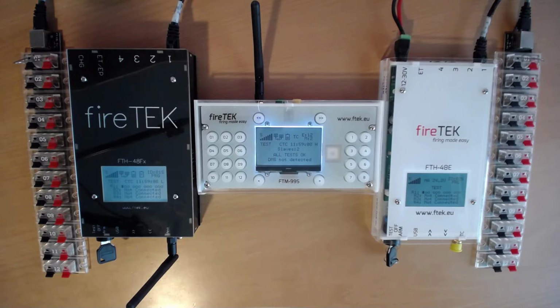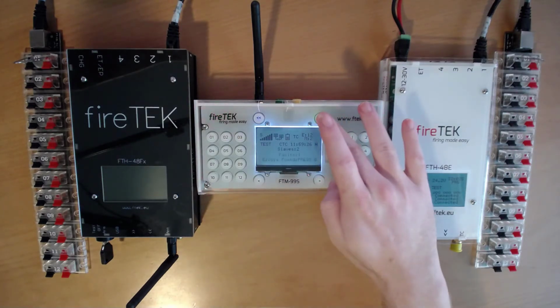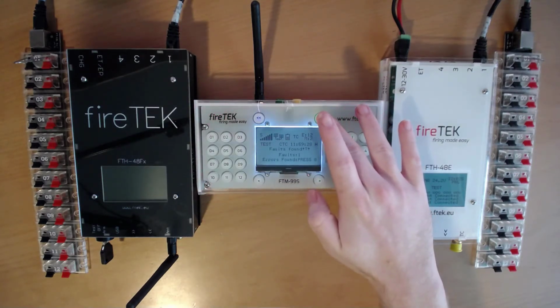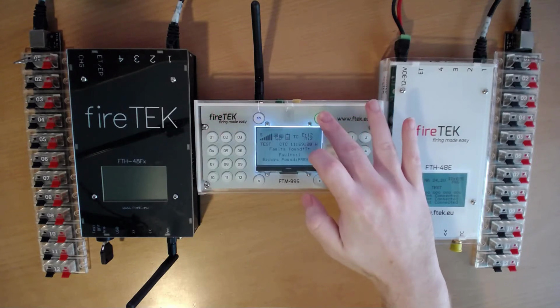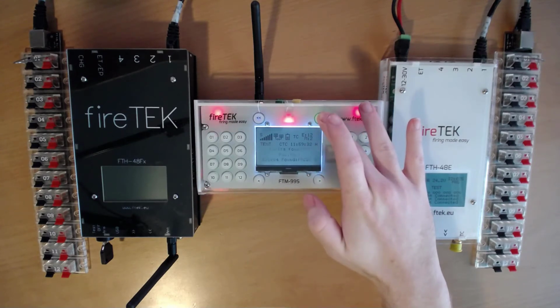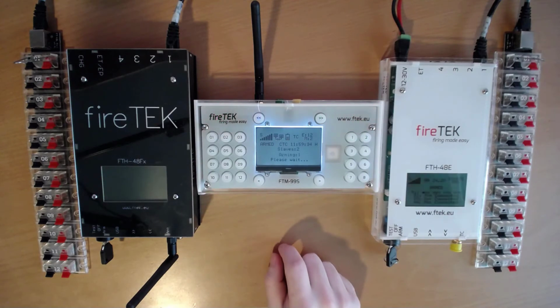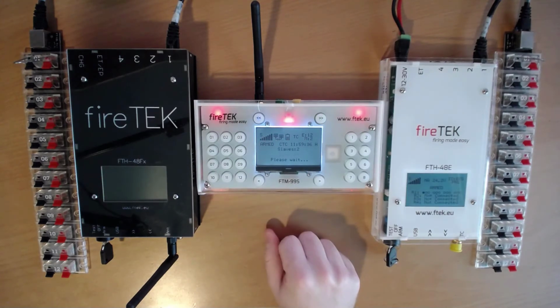Now that our system is disarmed, let's go ahead and turn off a module again. We'll wait for the remote to detect the fault. But let's say you're in a bind, you want to go ahead and arm the system and start your show anyway. We're going to go ahead and arm. But now it says faults found. If you continue to hold, it will say arming 1.